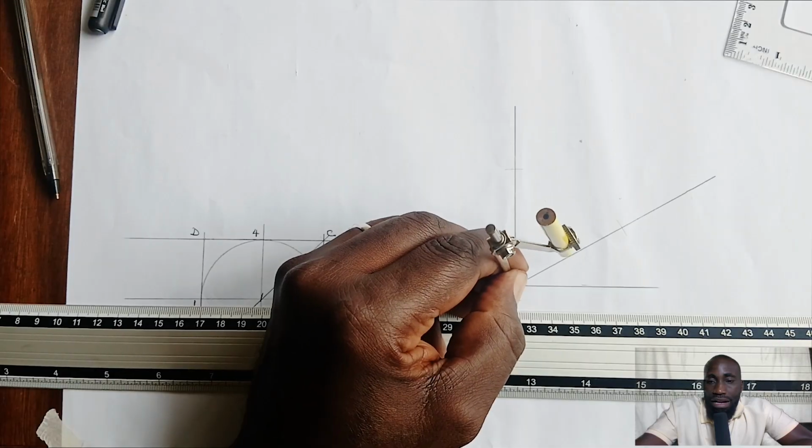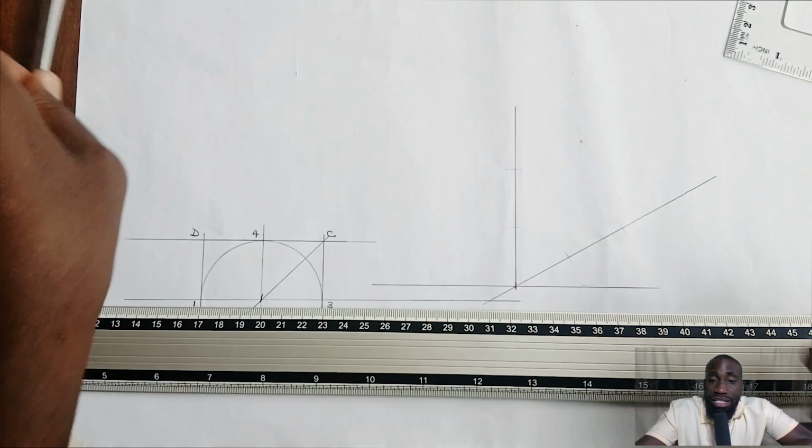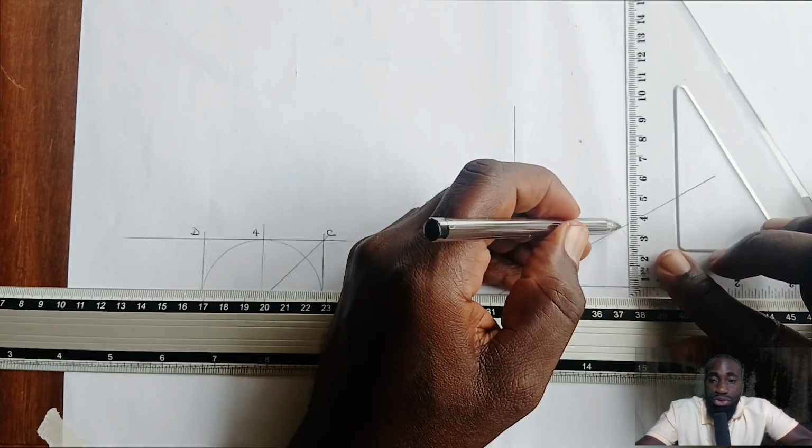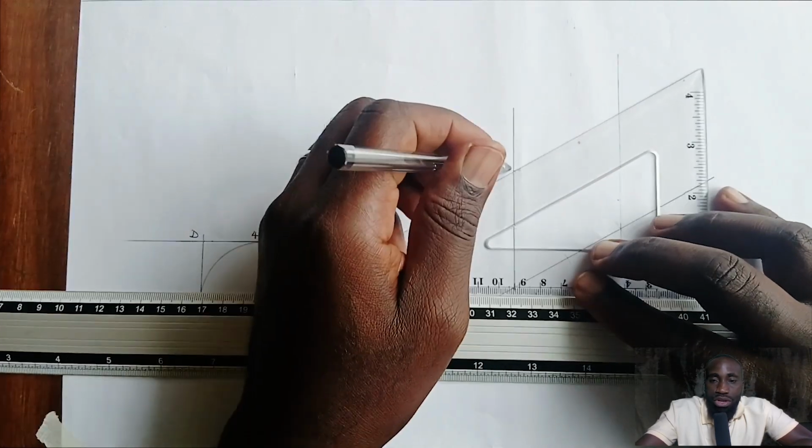If I'm moving too fast, feel free to pause the video. We don't want the video to take very long, so you could pause and follow slowly. But this is just for the purpose of showing you what to do.